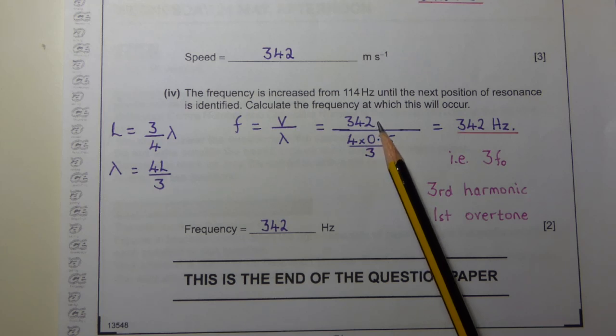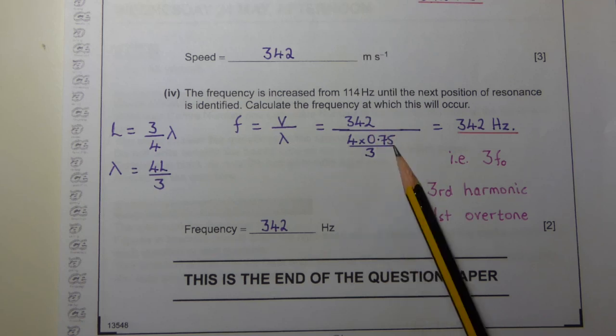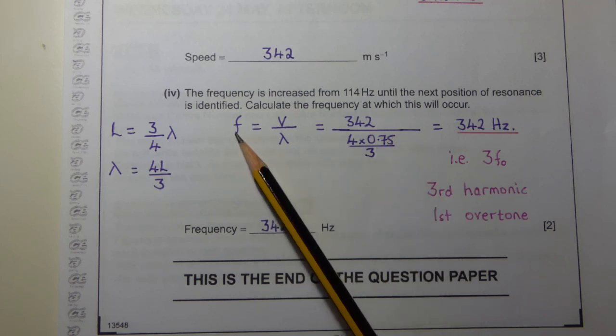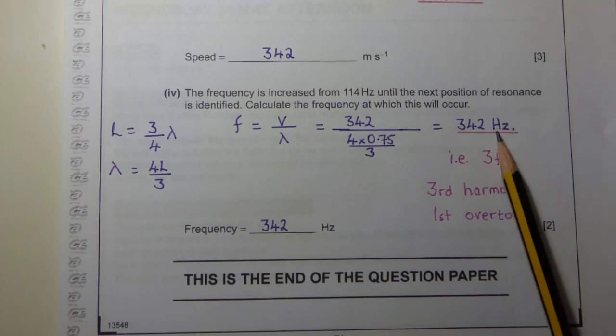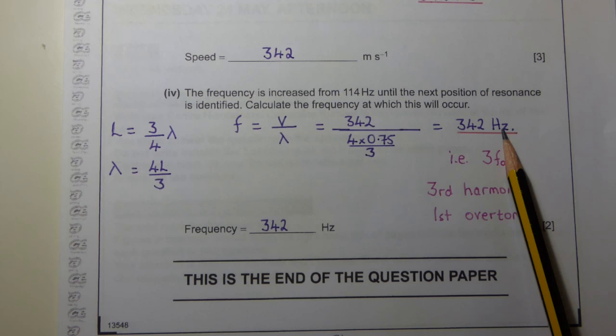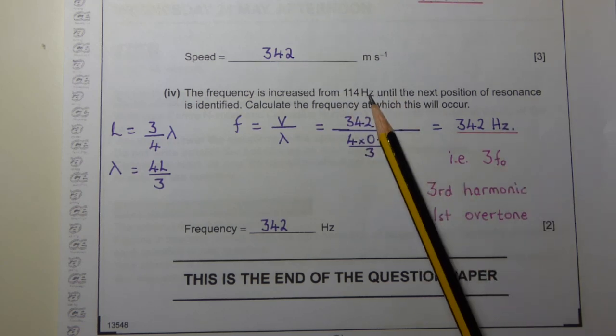Now, the rather off-putting thing is that if you put your numbers in, you'll find that the frequency is also 342. And when I did that first, I thought there must be a mistake, because that's also the speed of sound, but it was just one of those things. That is 3 times that.